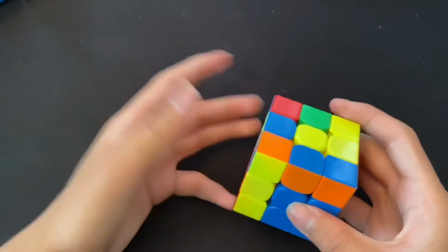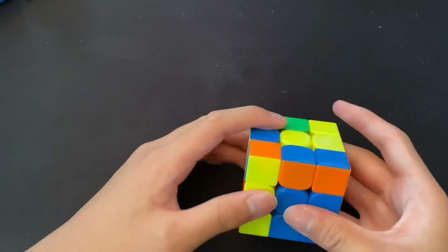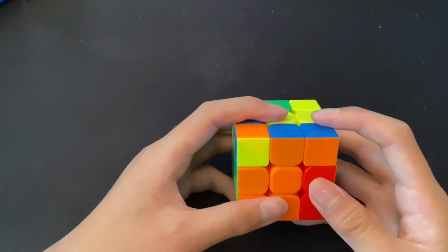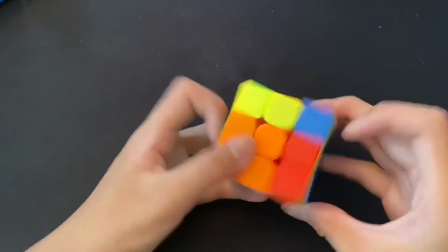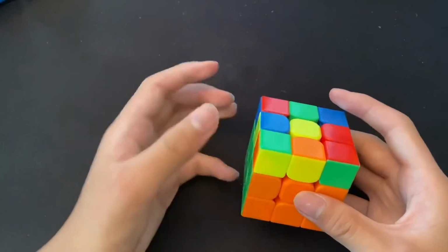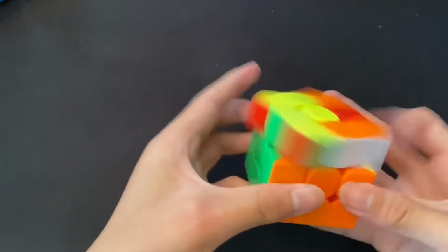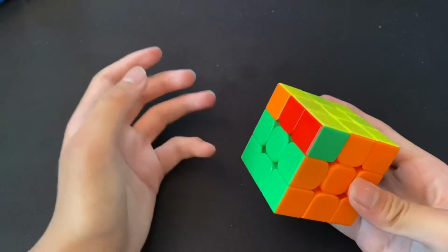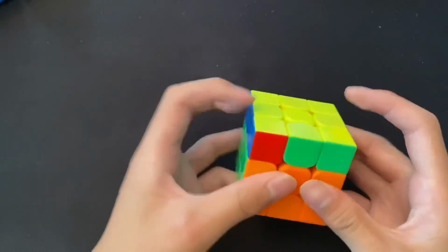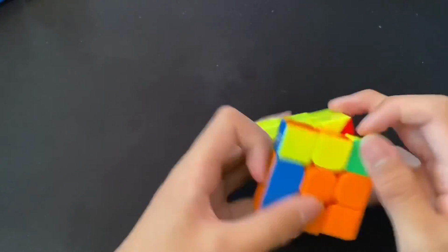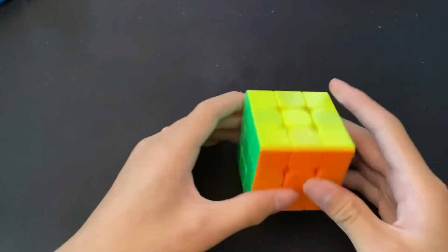If I really hated dot OLLs or something, I'd rotate and insert. In the end, it's faster for me to do the reverse of the sledgehammer, and the dot OLL I get is actually a decent one. So that's OLL, and since this is an example solve, I'll go ahead and finish it off with the J-perm.